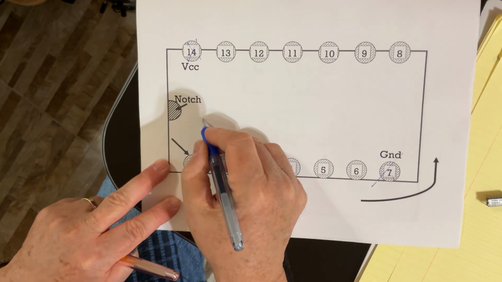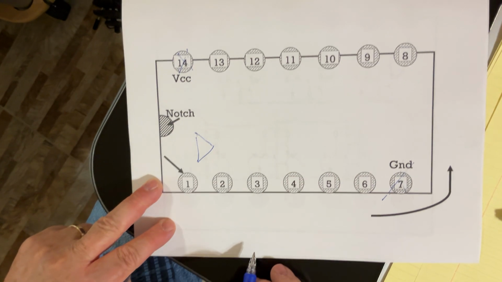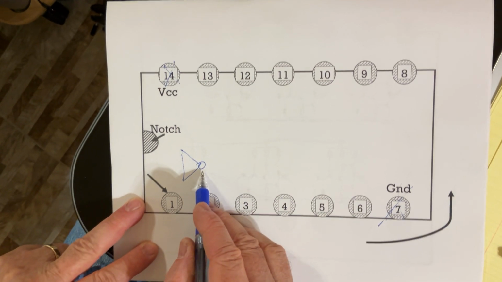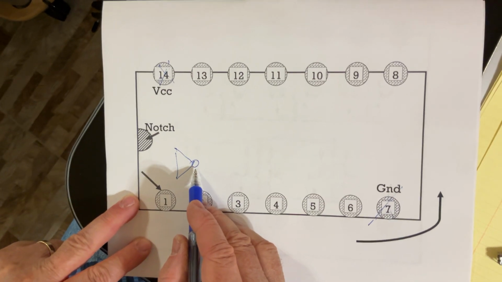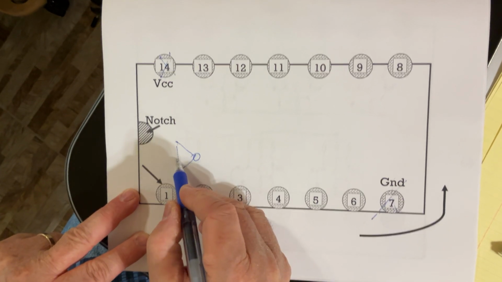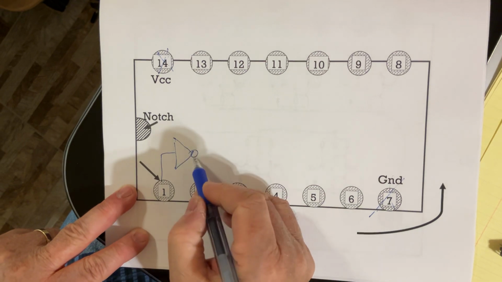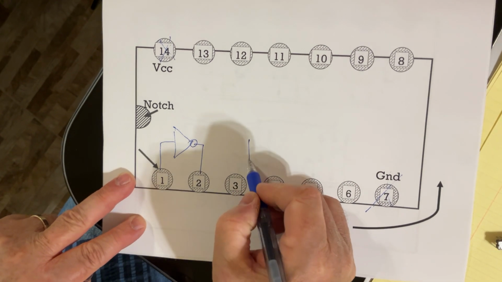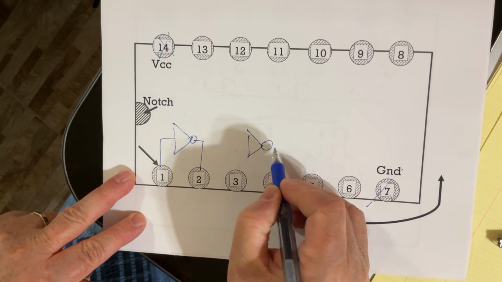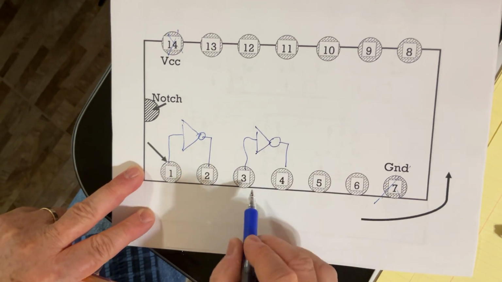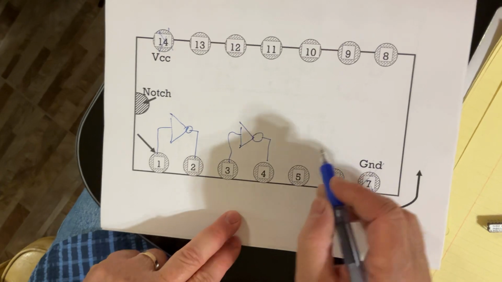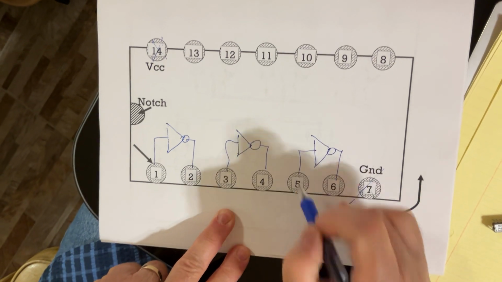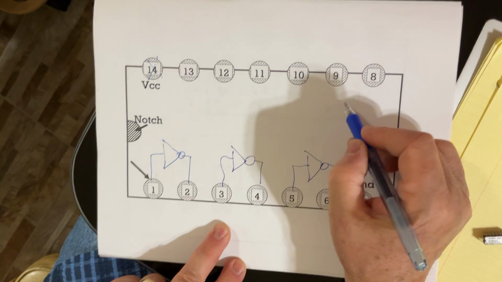So here we're going to have the triangle representing the amplifier and the bubble at the output representing the actual 180 degrees out of phase between input and output, the input being connected to pin 1 and the output to pin 2. That's for the first inverter. There is a second one right here, similarly connected, input to pin 3, output to pin 4. Of course, there is going to be a third one right here, input pin 5, output pin 6, and so on.